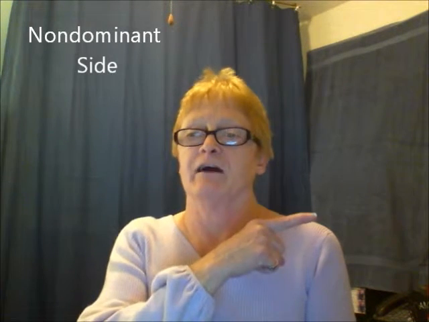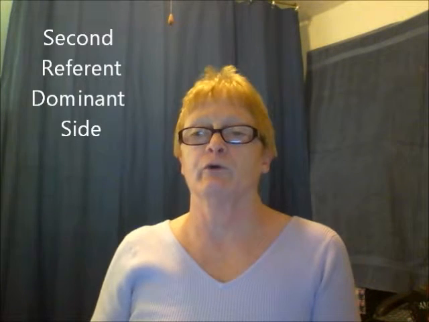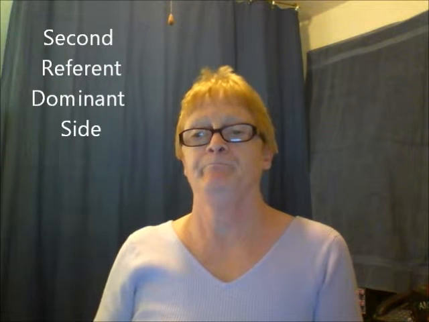The first referent should be located on the signer's non-dominant side. That would be to the left for a right-handed signer, or to the right for a left-handed signer. And then the second location is to be located on the dominant side. After you refer to both of these objects, then the signer would return to the center position. The signer would turn their body slightly while referring to the referent and then return to the center.